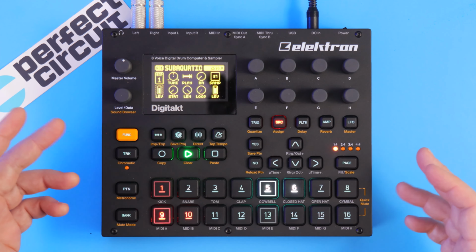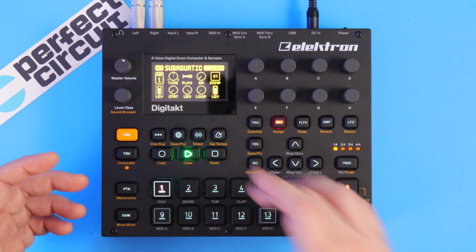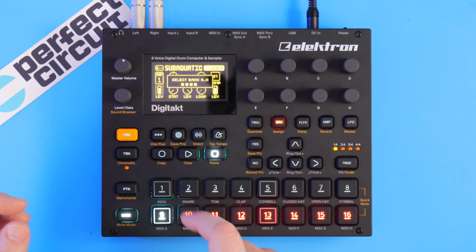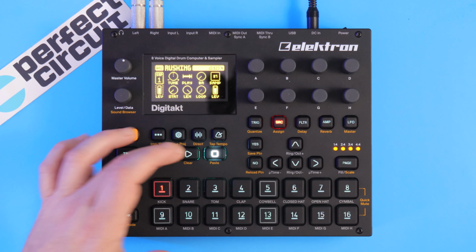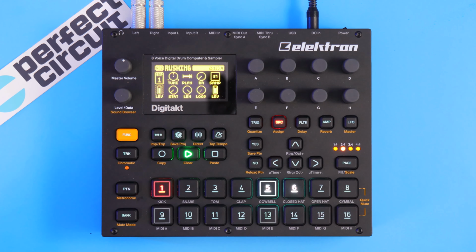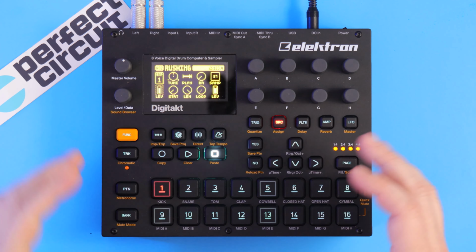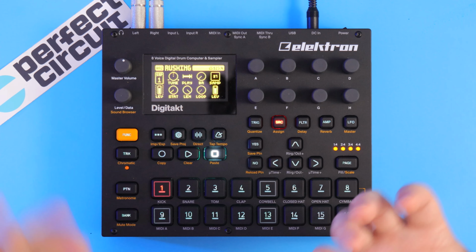That's just one pattern. And another pattern, if I go to bank 2, that's just another pattern.